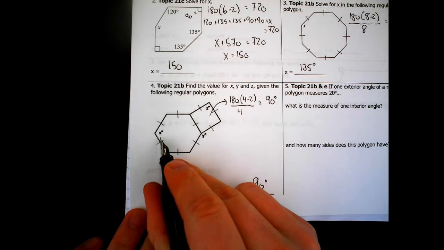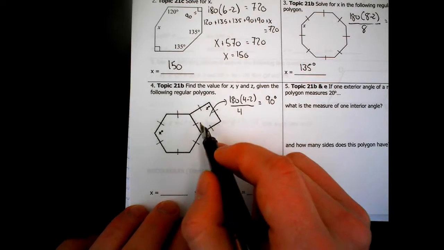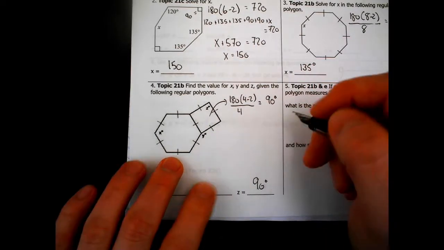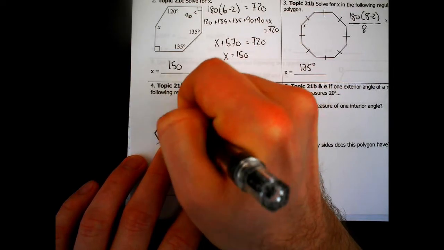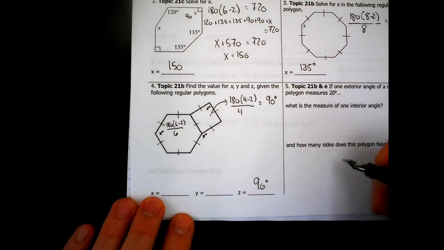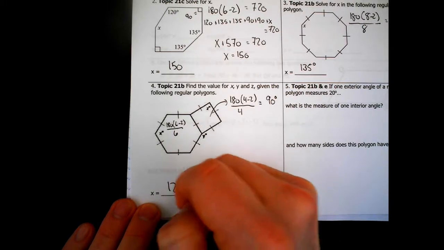Next, I need to find the value of x. So, 1, 2, 3, 4, 5, 6. This is a hexagon. 180 times 6 minus 2, divide by 6. That is 120.